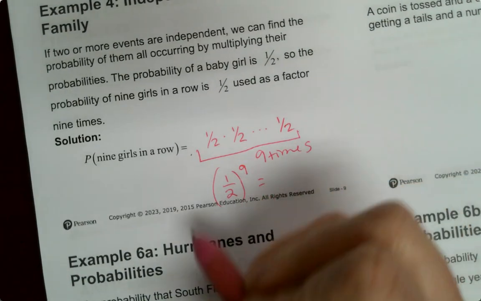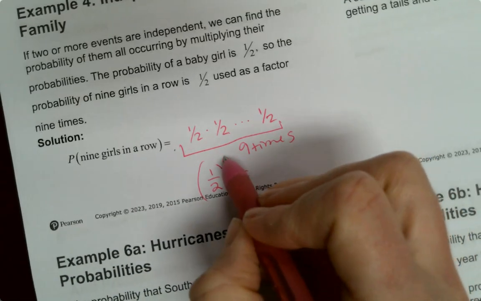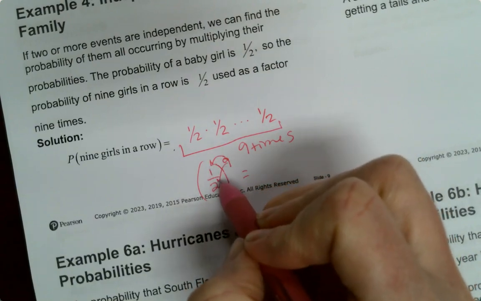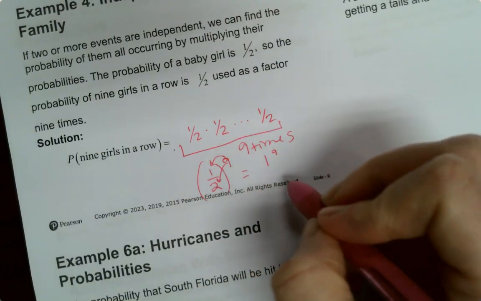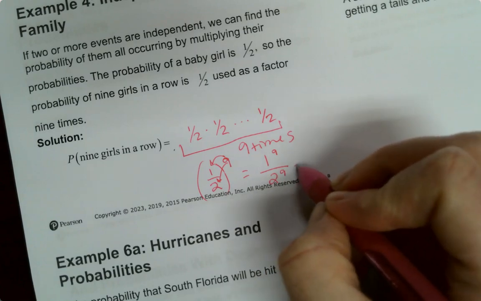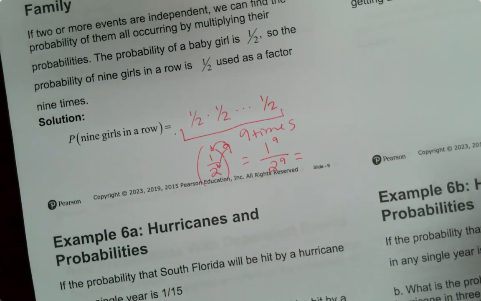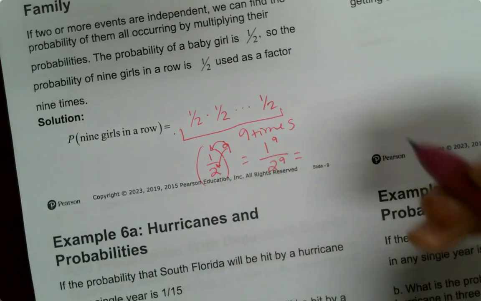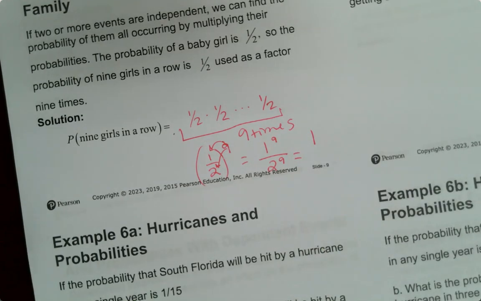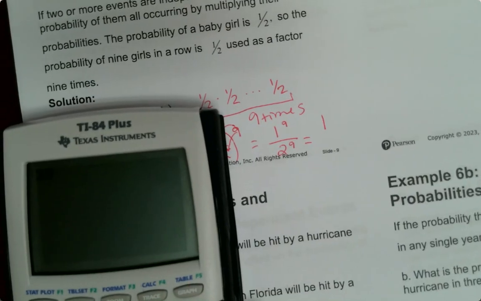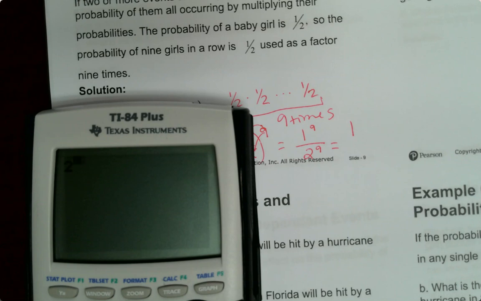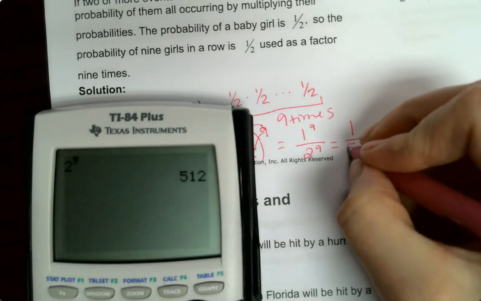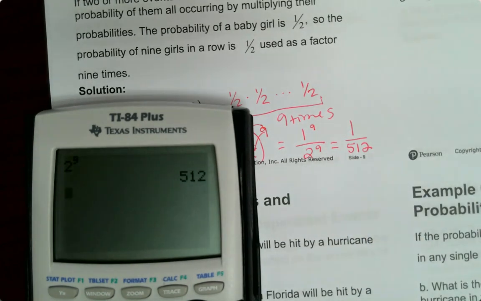which with a power, you can put this in the calculator, or you can make sure that 1 gets taken to the 9th power and 2 gets taken to the 9th power. Well, that's just 1 times itself 9 times. 1. This is where I use the calculator. 2 to the 9th, 512. So 1 out of 512.